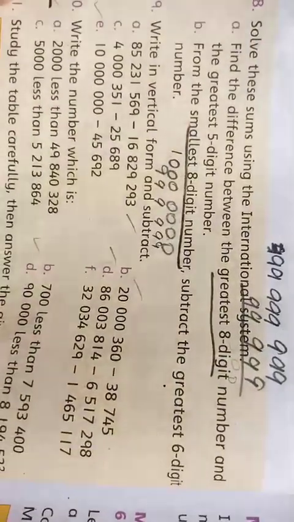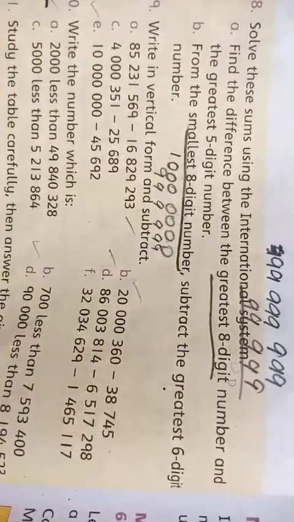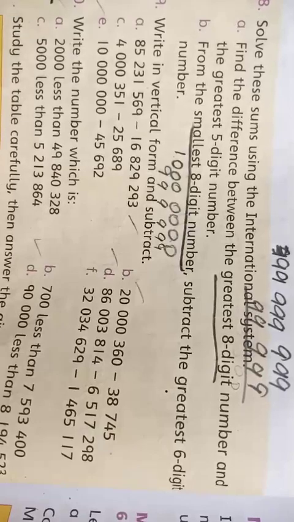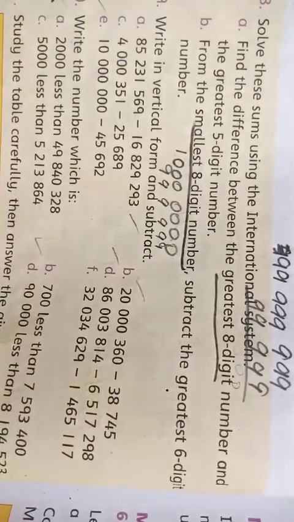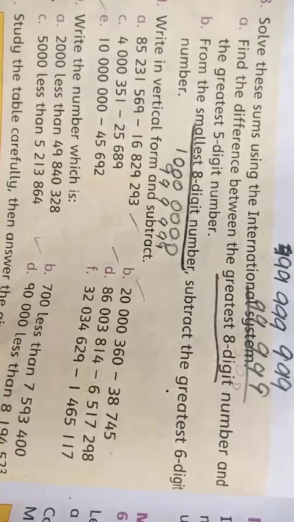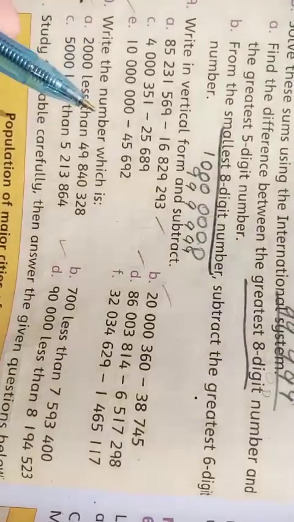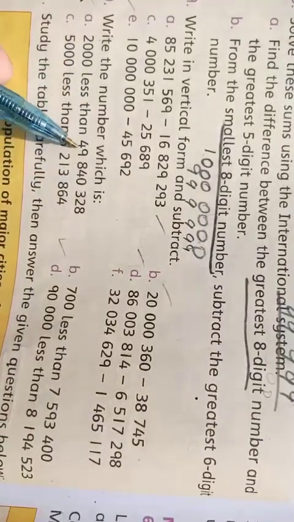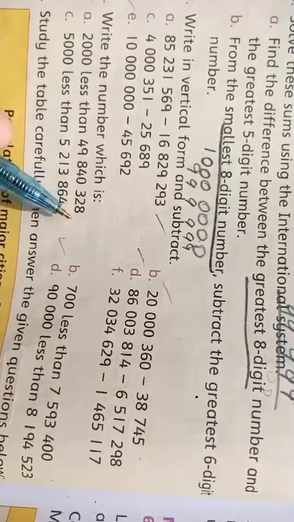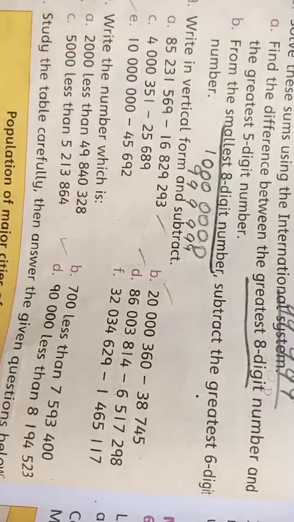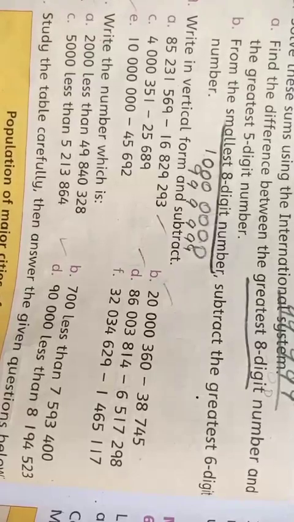Now the second question is question number 9. Write in vertical form and subtract. We also know how to write in vertical form. We learned it in previous lectures, so this is very easy and convenient. This is a very easy question. Okay, write the number which is 49840,328 minus 2000. We just subtract this number from this one and we get an answer.